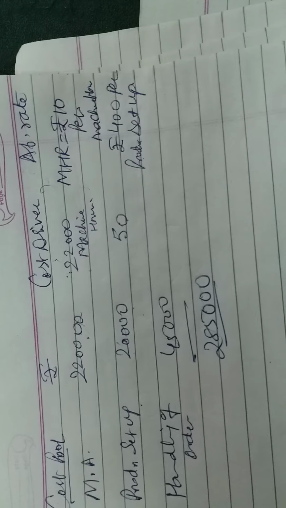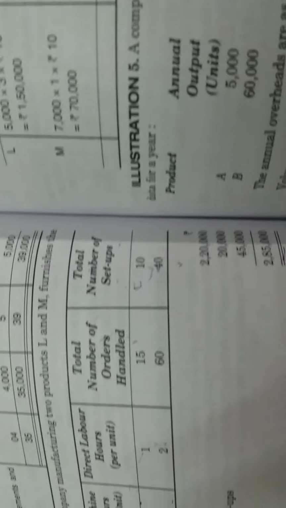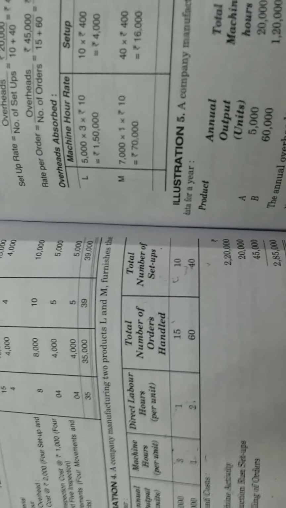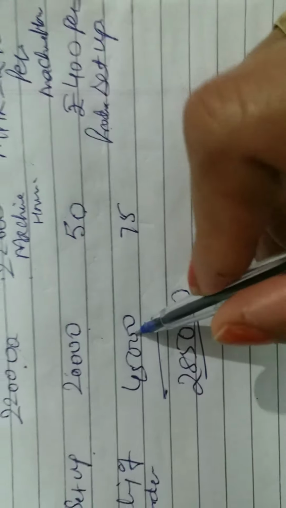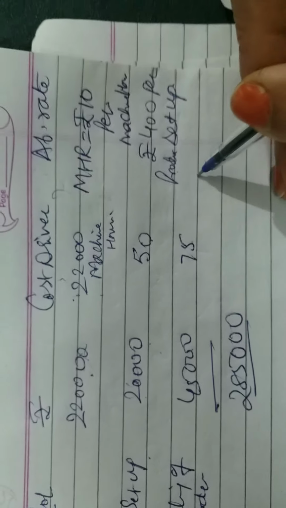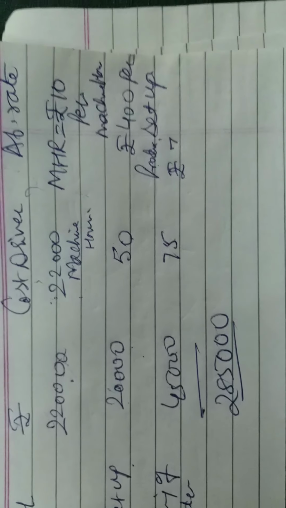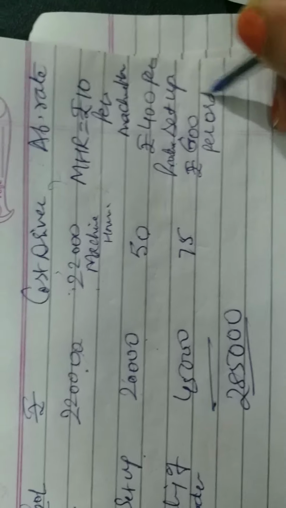Now I calculate the last one, handling of orders. It is again on the basis of number of orders. So what are the number of orders? Just see, it is 15 and 60. So 15 and 60 comes out to be 75. So I'll be dividing it over 75. So divide this thing with 75, and what we get? We get rupees, just see, 600 per order. So this way I have this rate.